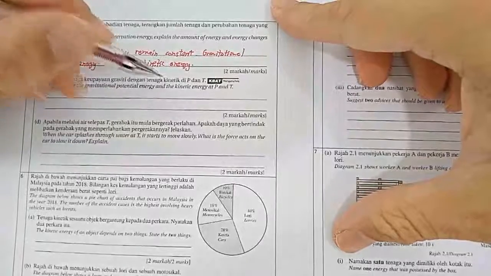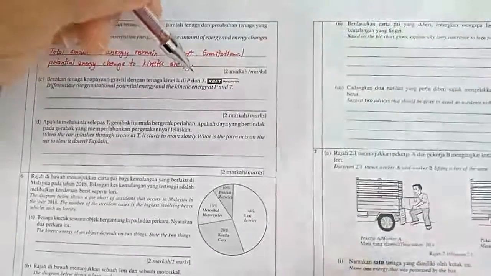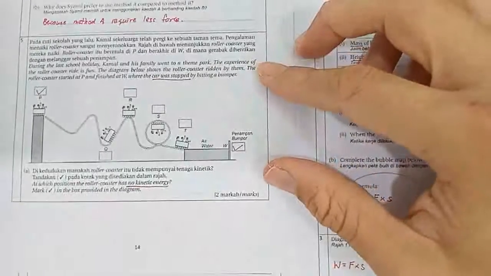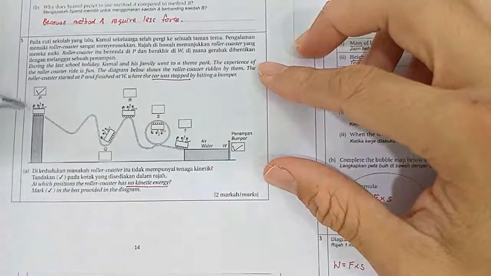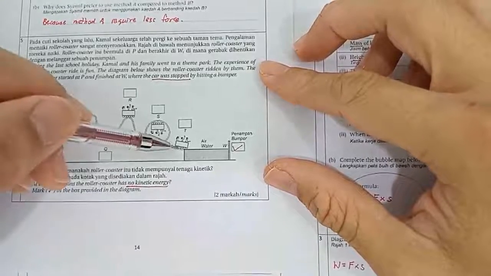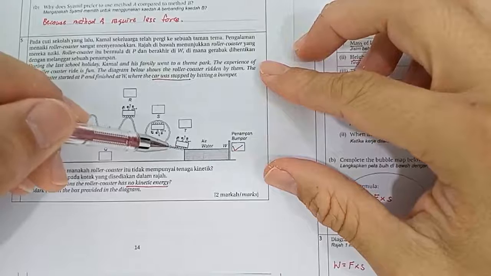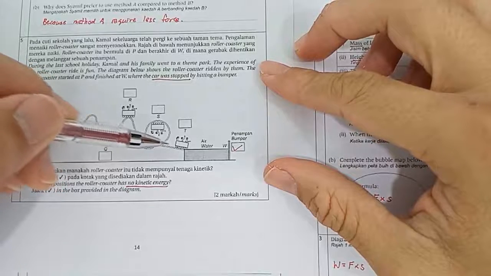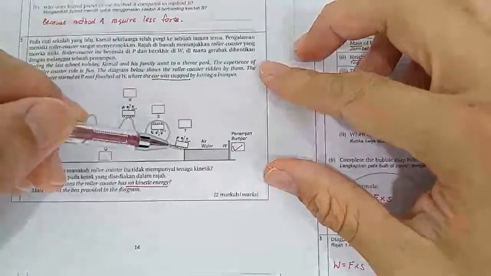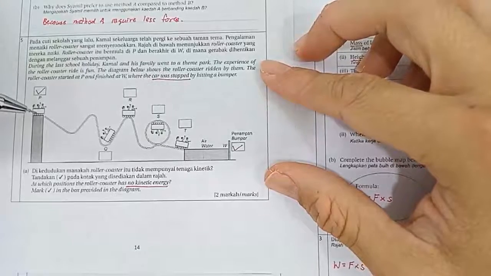Next, differentiate the gravitational potential energy and the kinetic energy at P and T. So P is at the highest point. So that means here the gravitational potential energy is the highest. Here T is the low point, so the gravitational potential energy will be low. And then here the kinetic energy will be high because it's moving very fast here. The gravitational potential energy changes into kinetic energy here. So the kinetic energy here is high. Here because it's not moving, the kinetic energy is low.